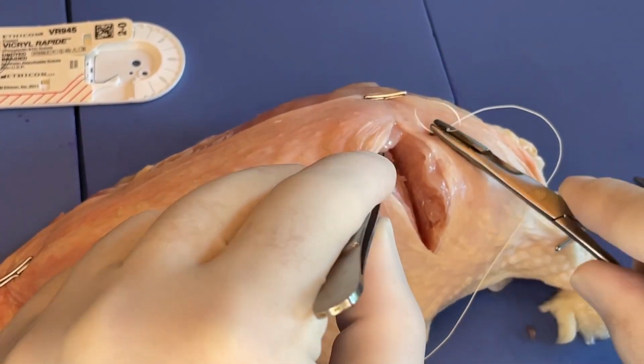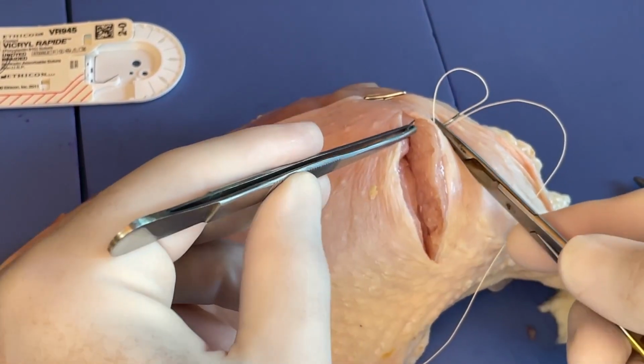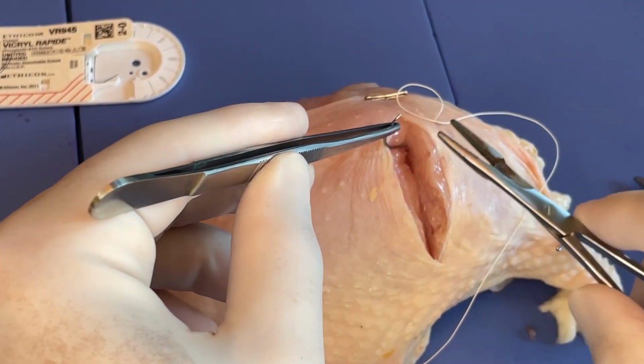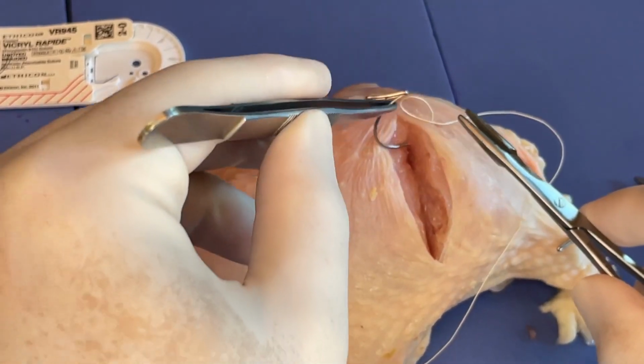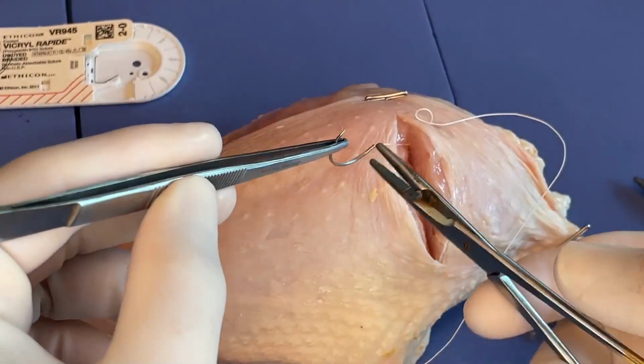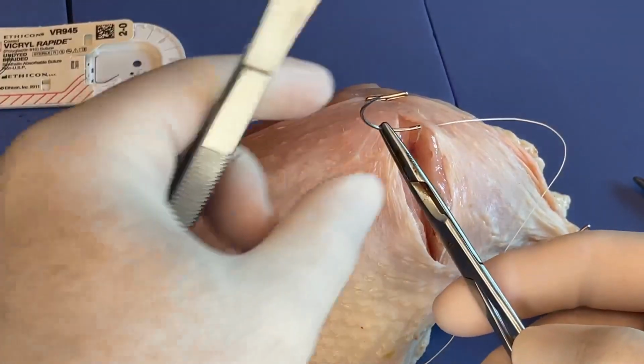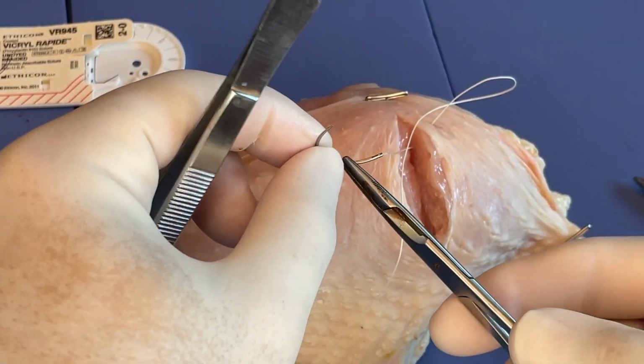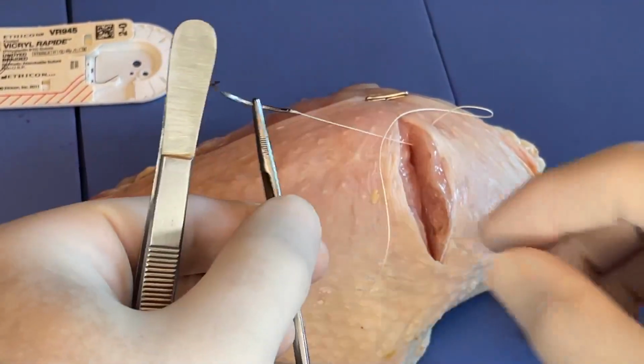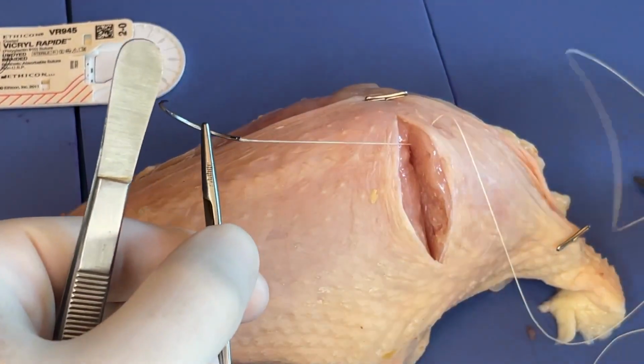You can see here in the middle of the tissue, grab with our forceps, and oftentimes if the tissue is soft enough, we can just kind of curve that needle out with the forceps and then just reload it here at the skin. What we'd like to do is avoid really having to grab the needle with our fingers and then increase our risk of poking ourselves.